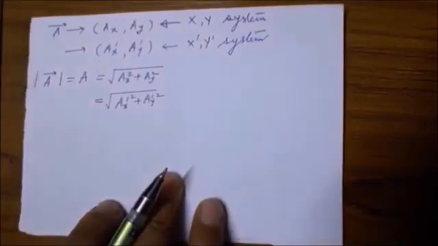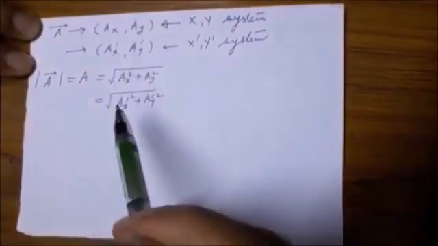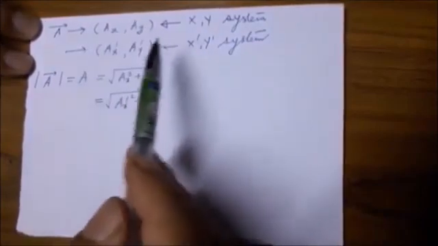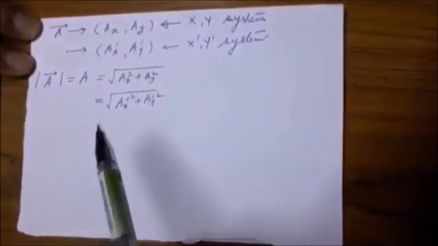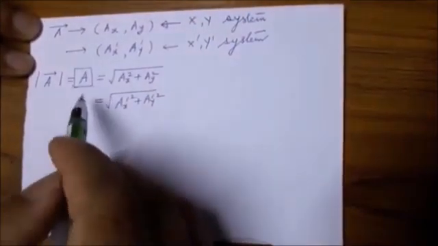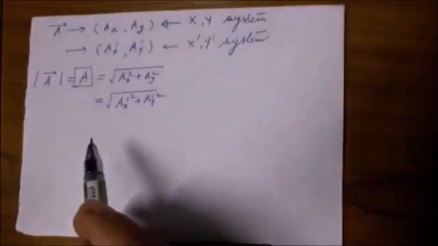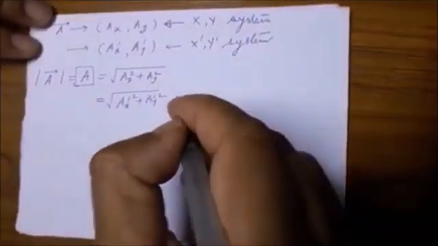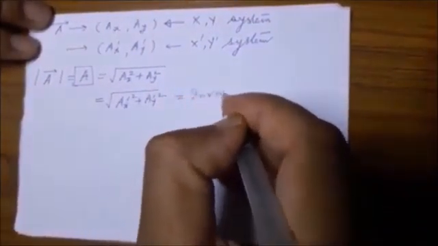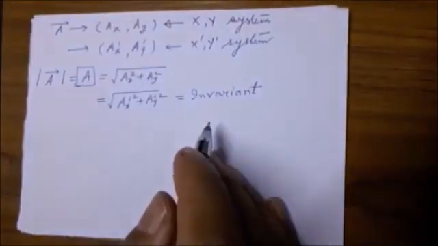So this means that under rotation of coordinates, as a result of which AX, AY goes over to AX prime, AY prime, the scalar or the magnitude or the modulus of the vector OA, that is A, remains unchanged. So this remains invariant. Invariant means unchanged or constant.